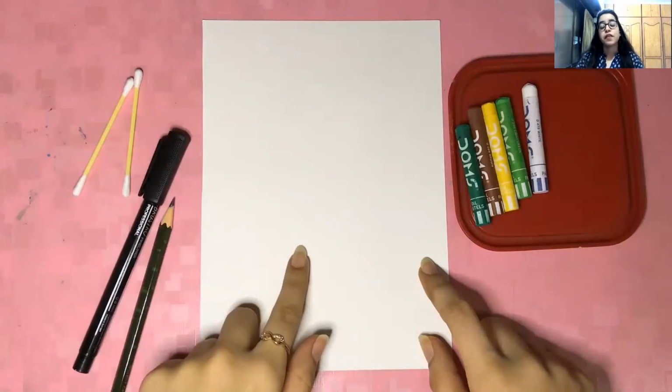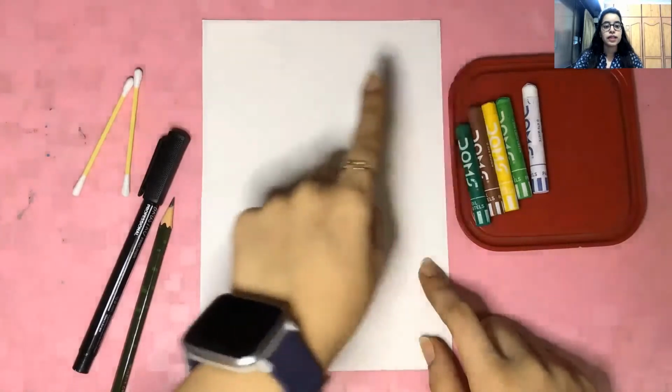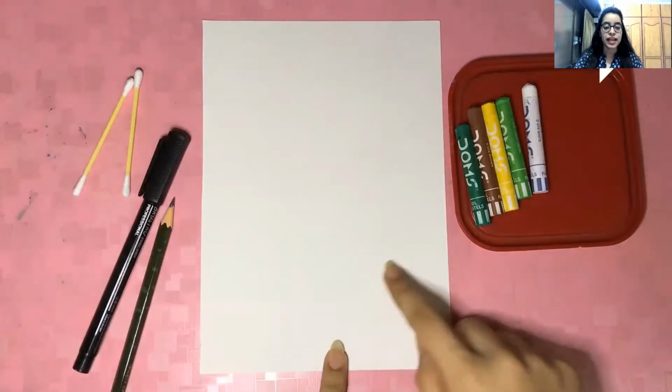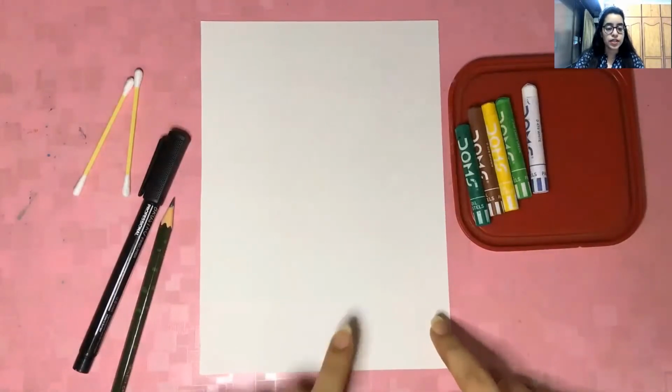And if you don't have any of these, I'm sure you would be having some notebook at your place. You can just go grab a paper from your notebook and still take part in today's activity. Okay, so that's the basic material that we need. That's an A5 size white paper. If you have a smaller size, that's fine as well. Okay, that's the first material.